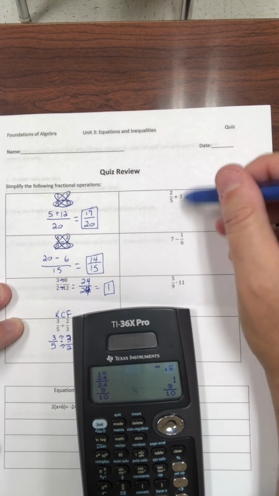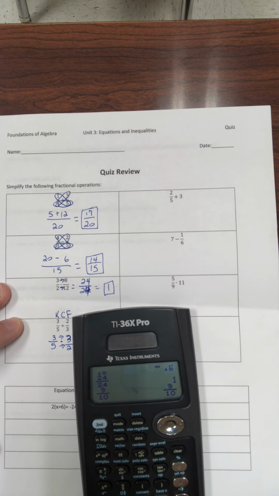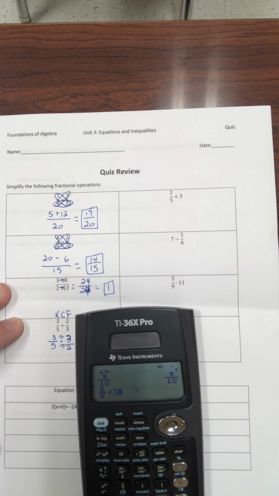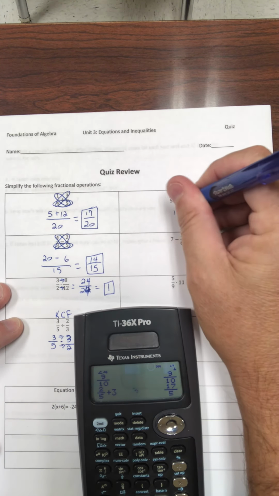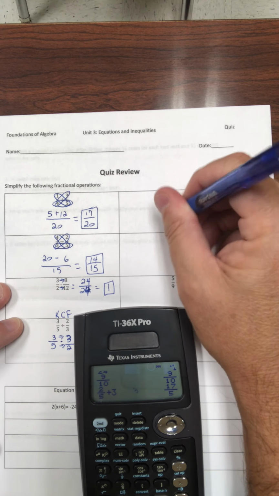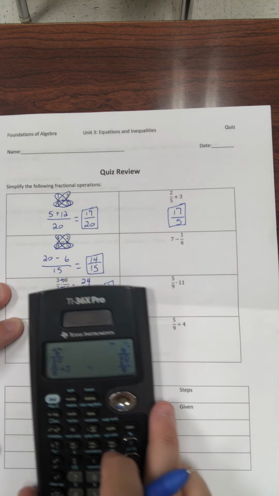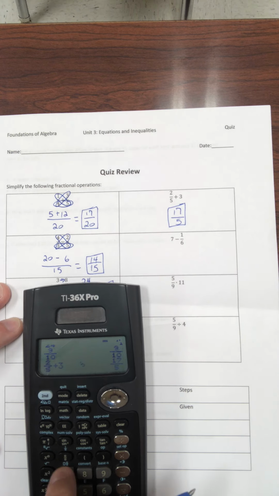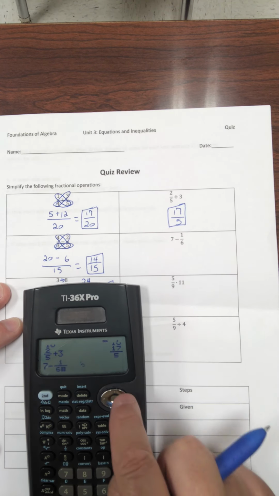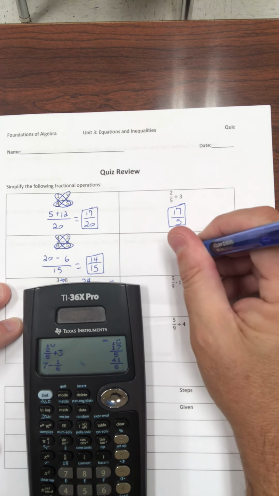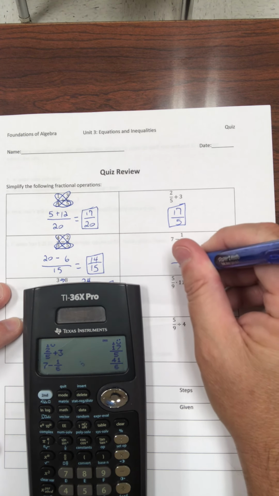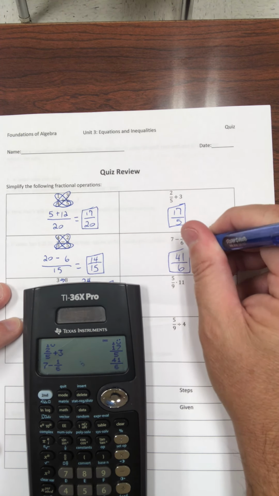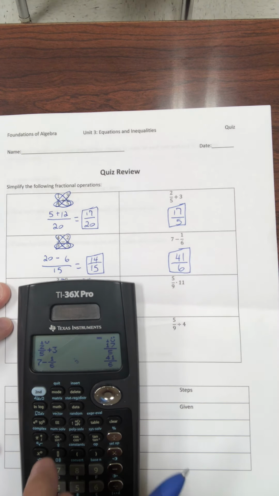So guys, if you want, I'm gonna just show you how to punch it in the calculator over here. So we're gonna do 2 over 5 plus 3, and that gives me 17 over 5, and you can leave it as an improper fraction. Next, we need to do 7 minus 1 over 6. That gives me 41 over 6. And trust your answer. If you punched it in right, then that's the right answer.